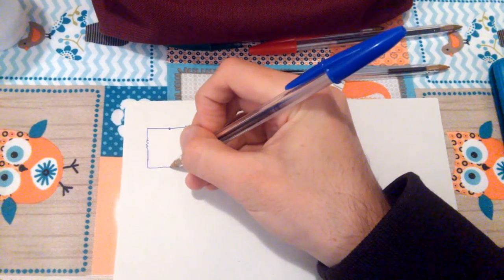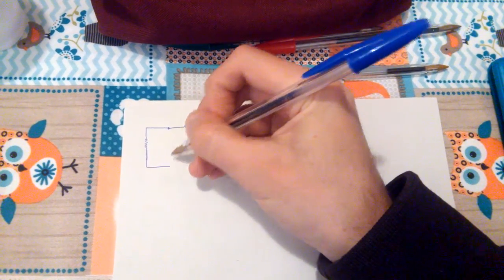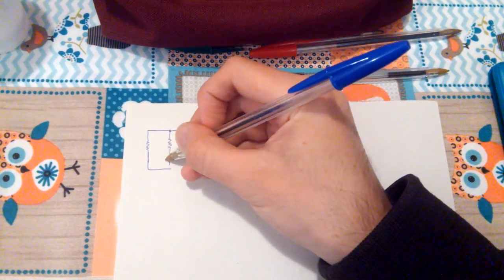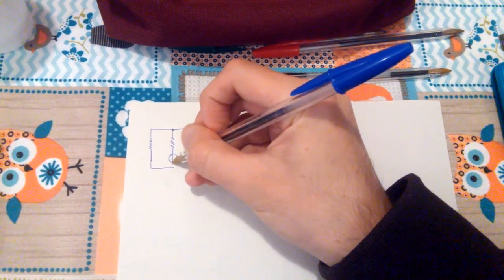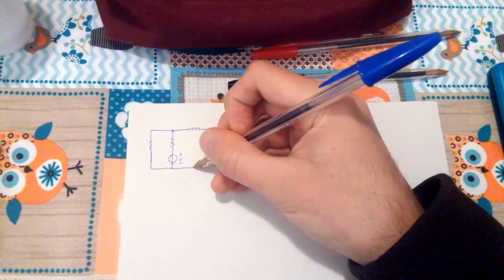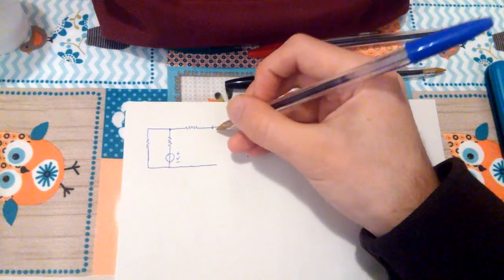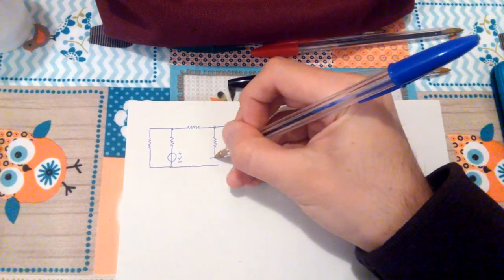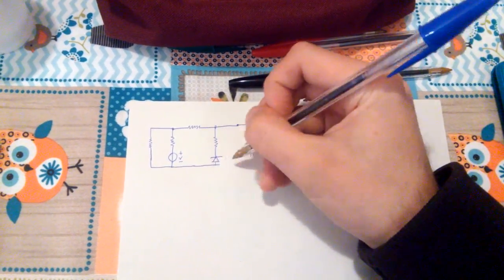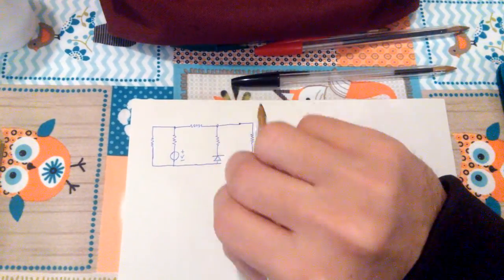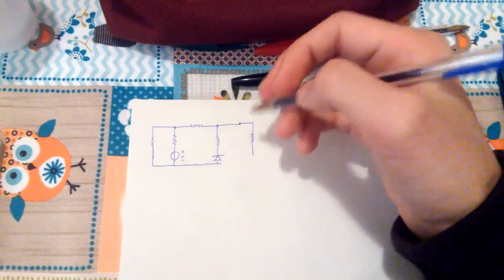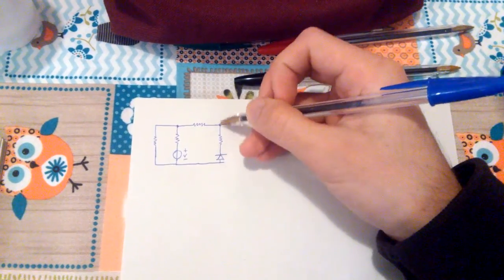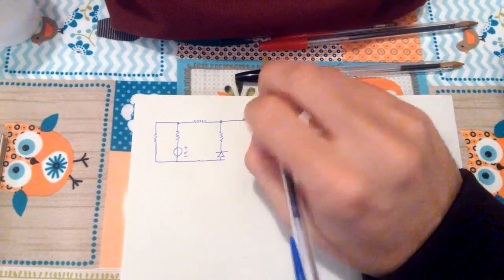Down here we're going to have a resistance first and then a voltage source, and then here we're going to have another resistance and a diode polarized in this direction, so it's only going to allow the current flowing from down to up, in this direction, from here to here.